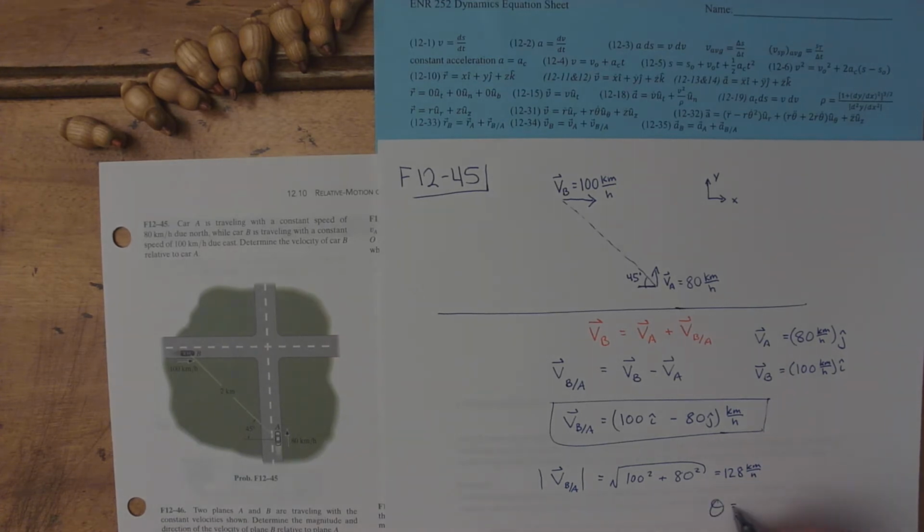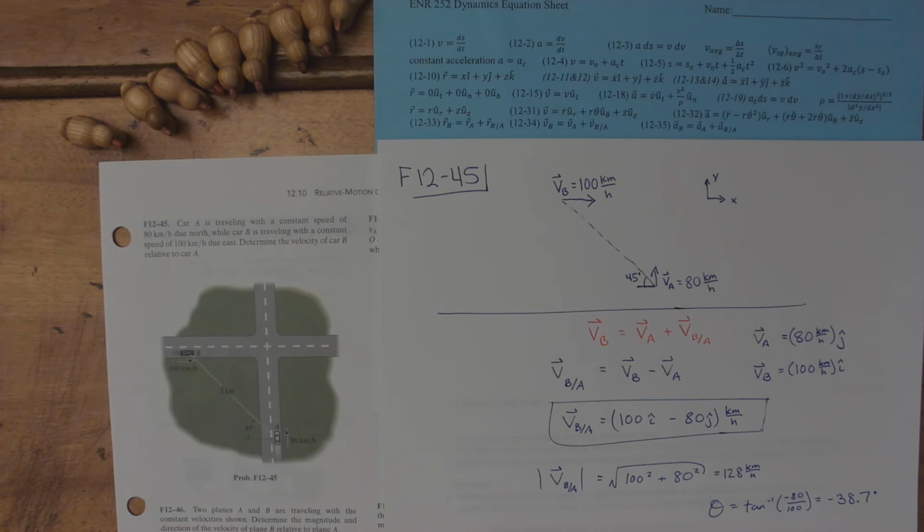And the angle is going to be the inverse tangent of y, which is negative 80, divided by the x component, which is 100. This gives us negative 38.7 degrees, and then you have to figure out what quadrant that is in.